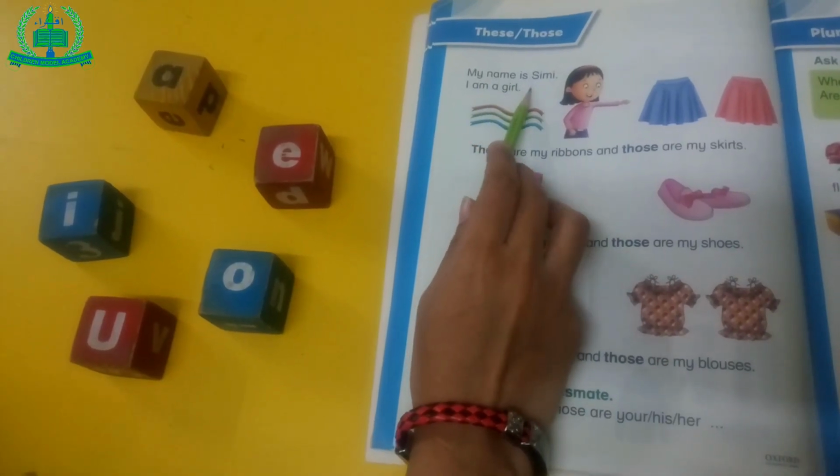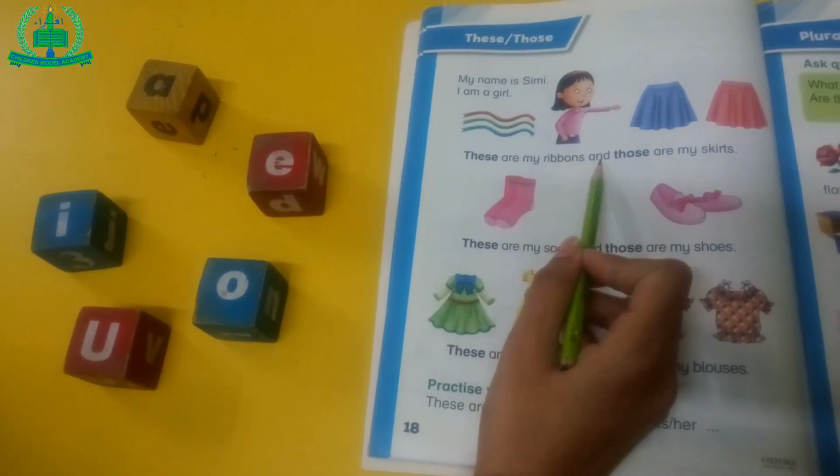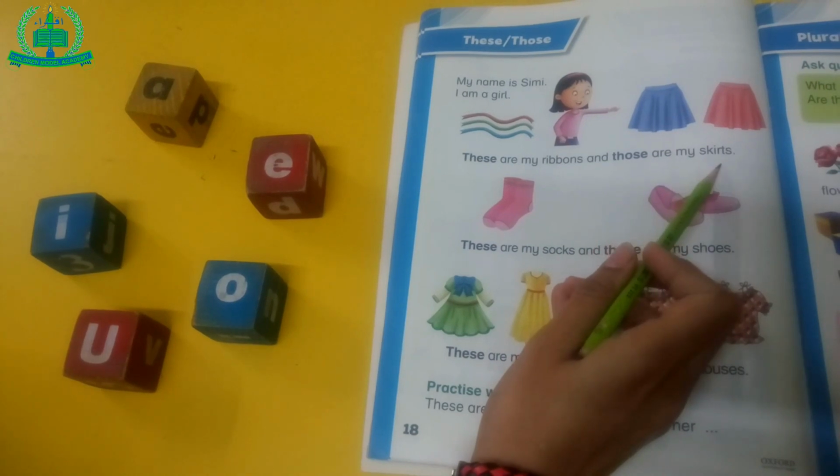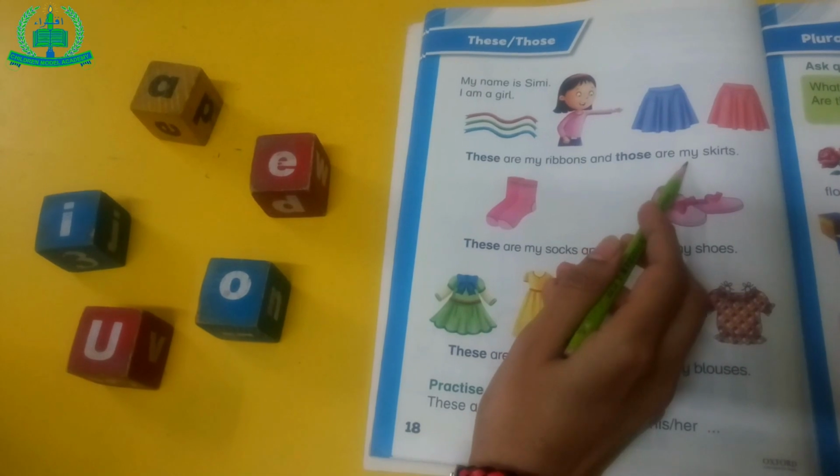My name is Simi. I am a girl. These are my ribbons and those are my skirts.